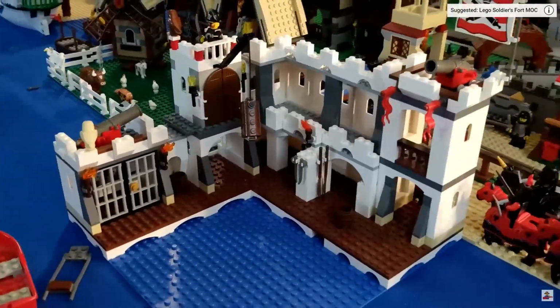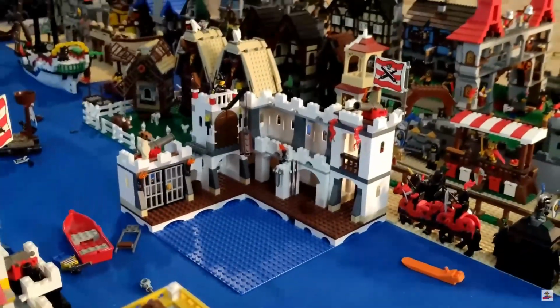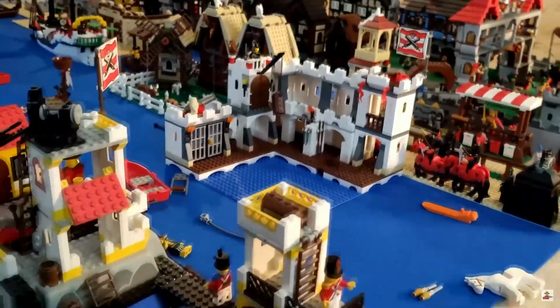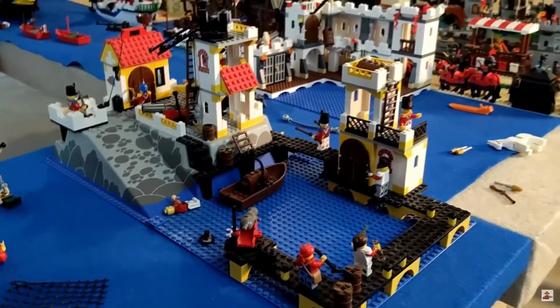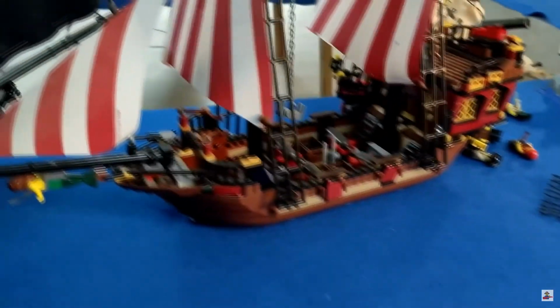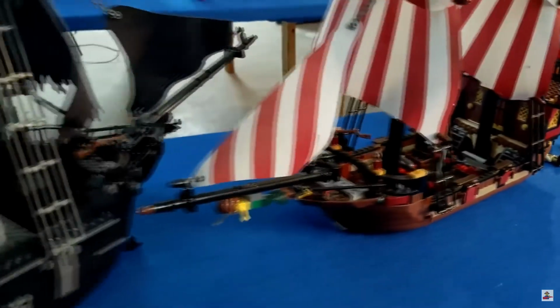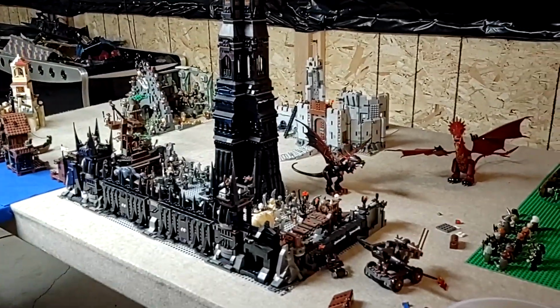And then, as I said before, the pirates were integrated with the rest of the themes in my layout. The pirate stuff was combined with the rest of the castle and Lord of the Rings themes, and I had like the pirate forts and stuff out on the water, and with the castles and stuff more inland and everything. And then now we're going to move on to Lord of the Rings.